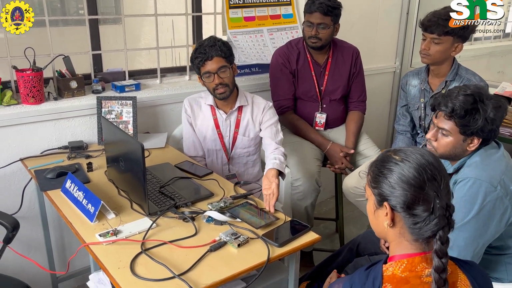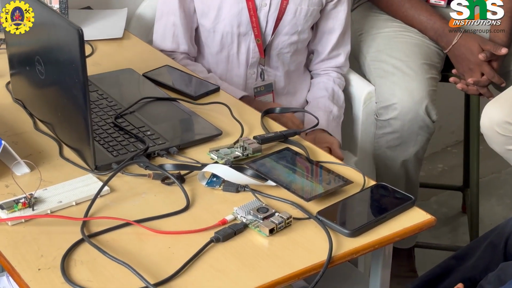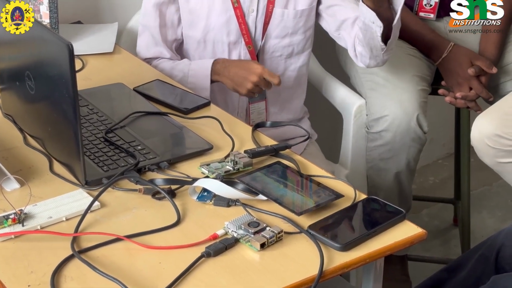We also will be having a Bluetooth keyboard and a Bluetooth mouse, which can be detachable, and which can also be used as a stand.